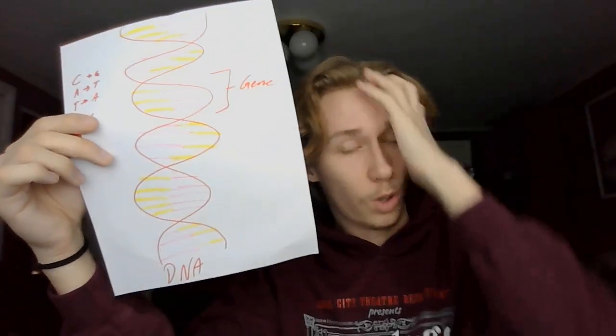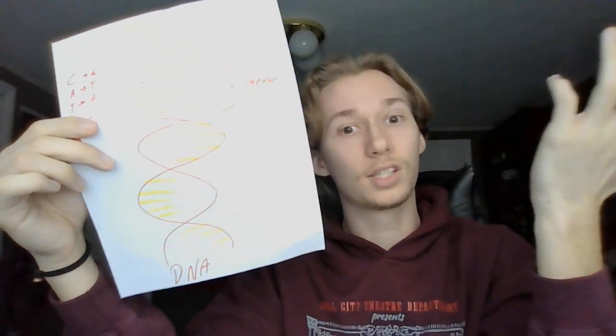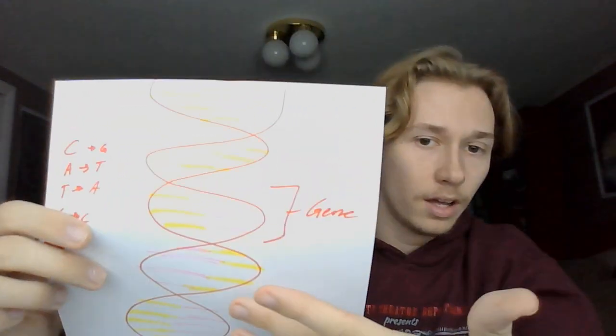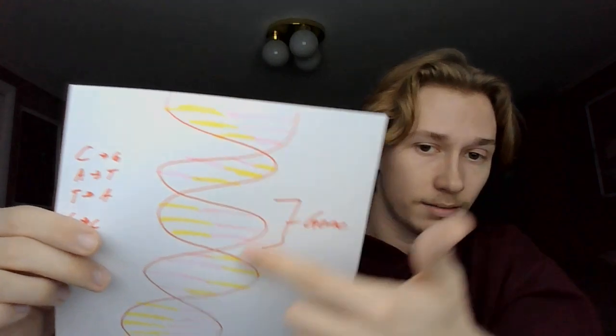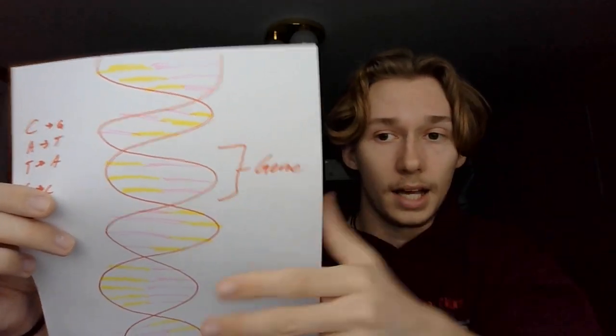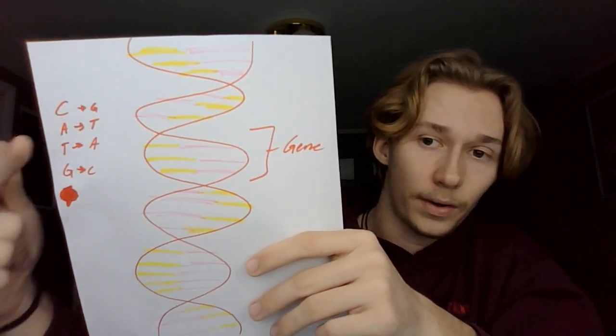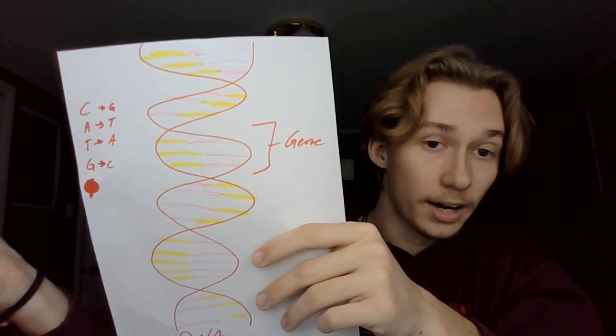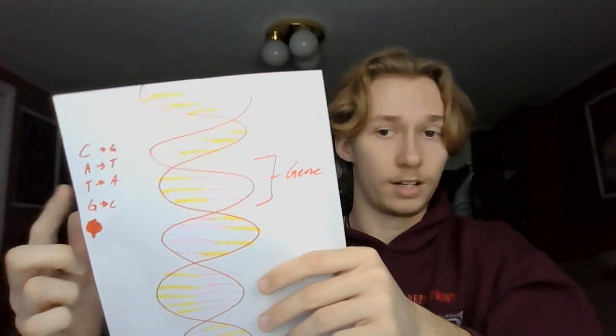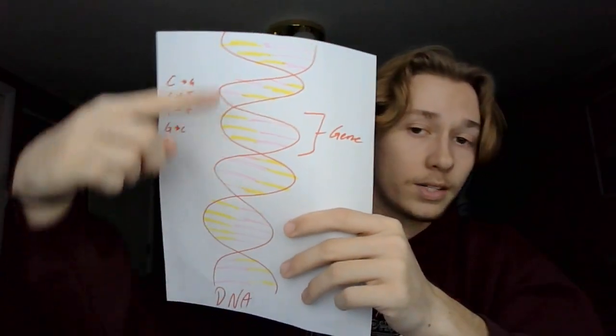It holds our genes, or makes up our genes, I should say, because genes are really just a section of DNA. And now that section of DNA falls under these couple letters. And those letters stand for nucleotides, which make up DNA.